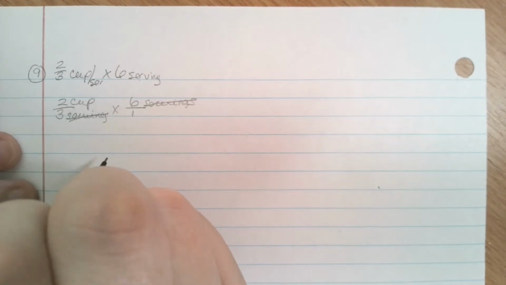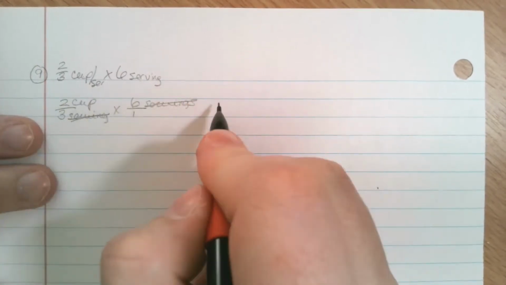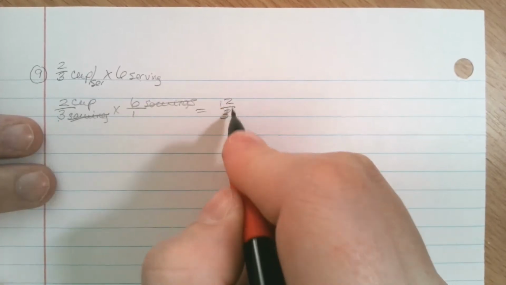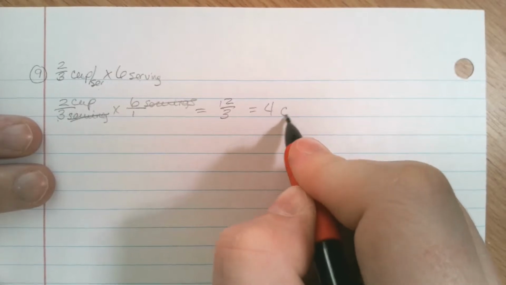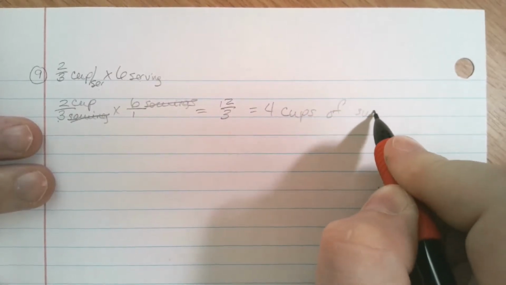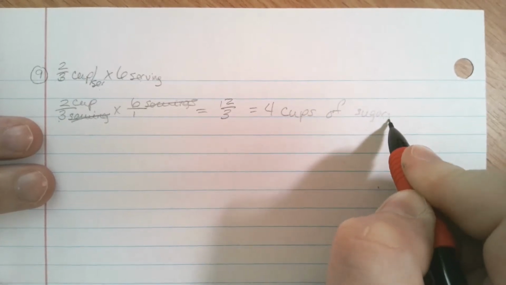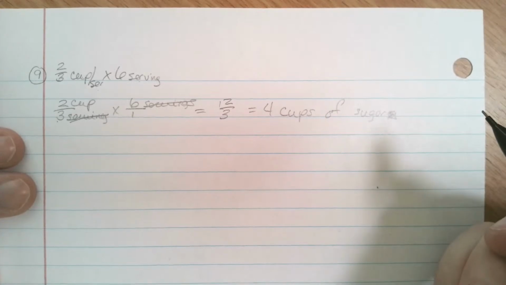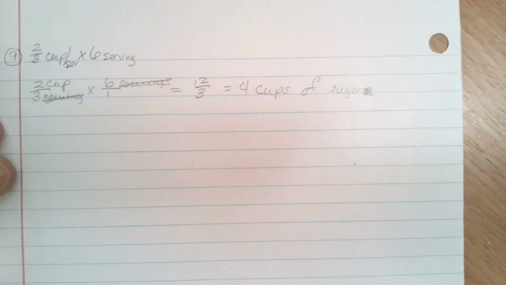The servings can cancel out, so you're left with 2 times 6 is 12 divided by 3. 12 divided by 3 is 4 cups of sugar. And that's pretty nice to know, especially when you are working with recipes. Fractions are insane, so you will need to know a lot about them with recipes.